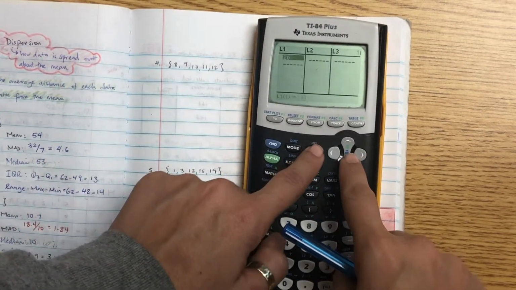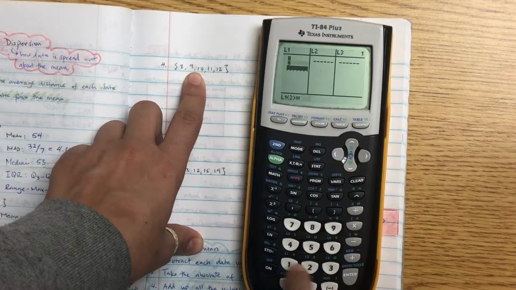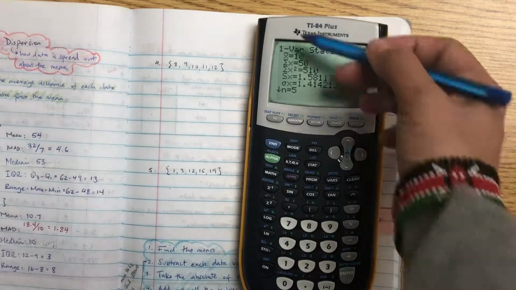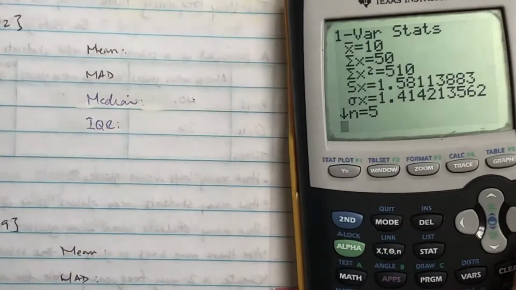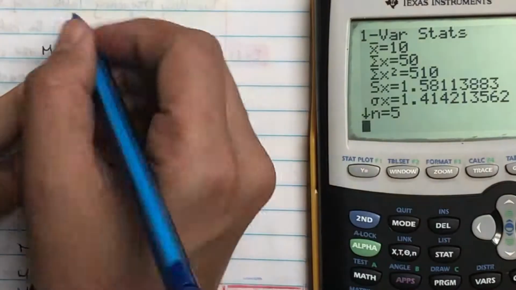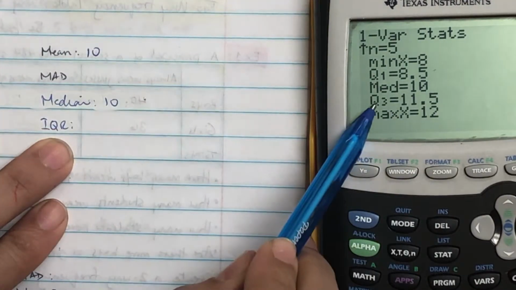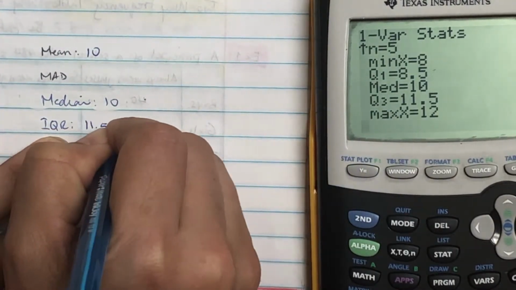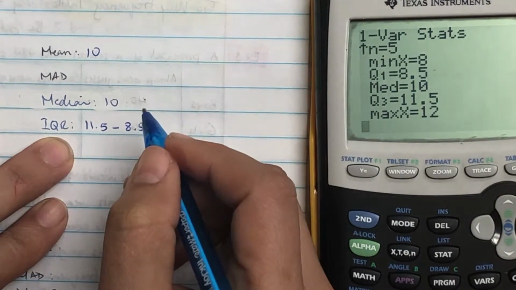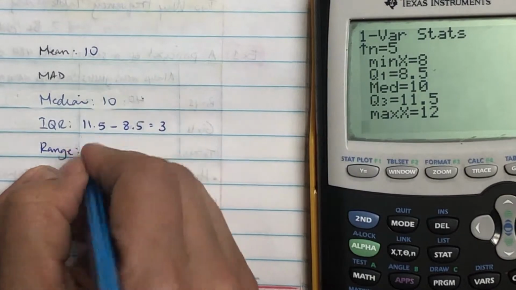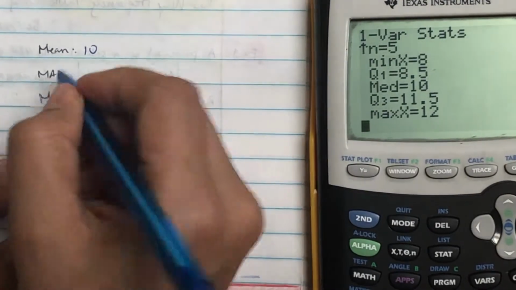So I'm going to do the rest by calculator. You input all the numbers. Then stat, move over to calculate, find the mean, which is 10. While I'm here, I'm going to find the median, which, scrolling down, is 10. IQR is Q3 minus Q1, so 11.5 minus 8.5. And then the range is the maximum, which is 12, minus the minimum, which is 8, which is 4.